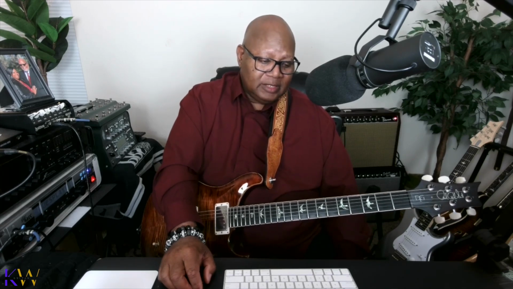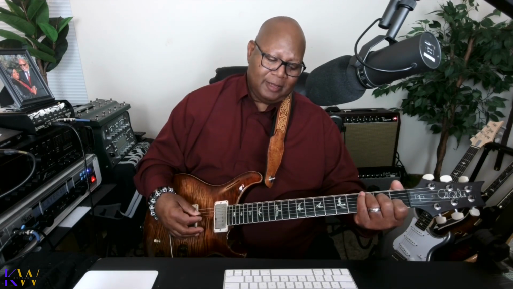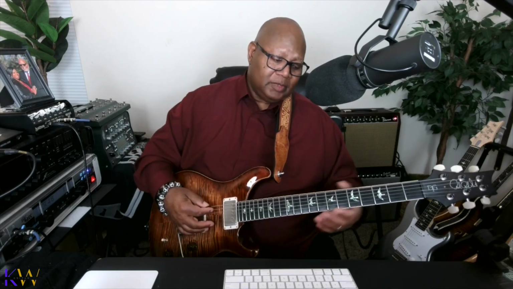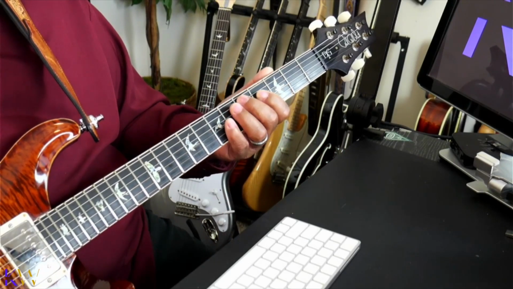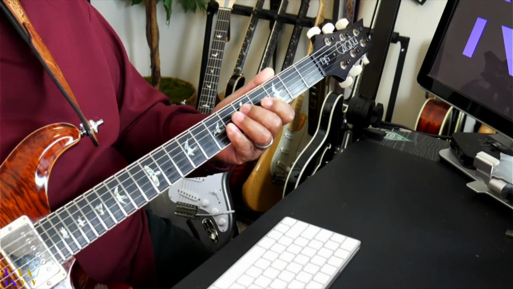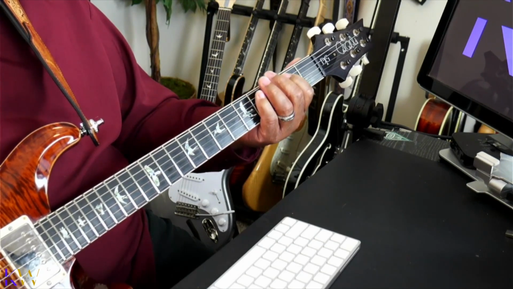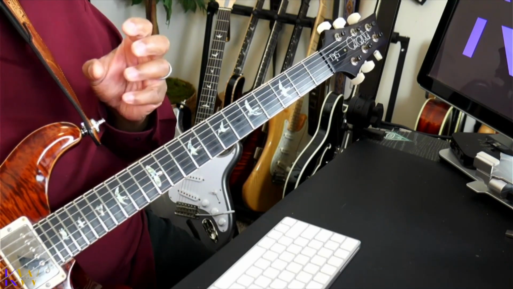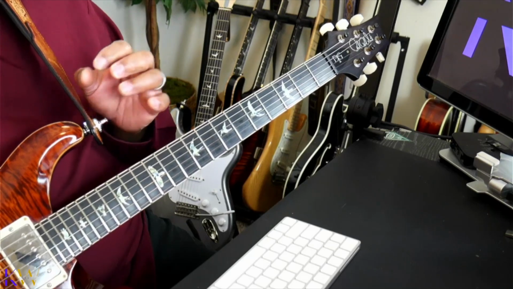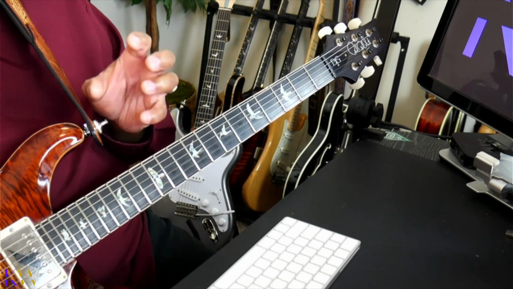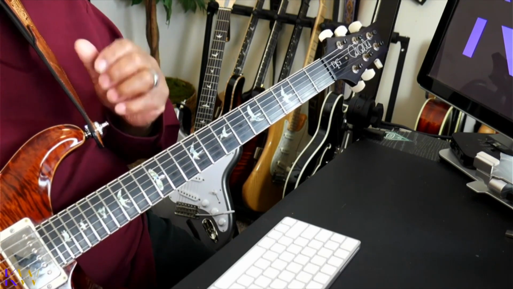So for instance, we can do the key of C. In the key of C, the major scale is C, D, E, F, G, A, B, and C. In order to make a C major triad, you're going to take 3 notes out of that major scale.